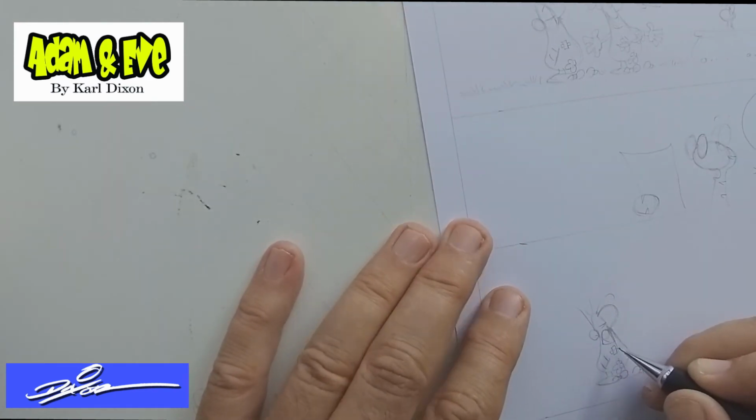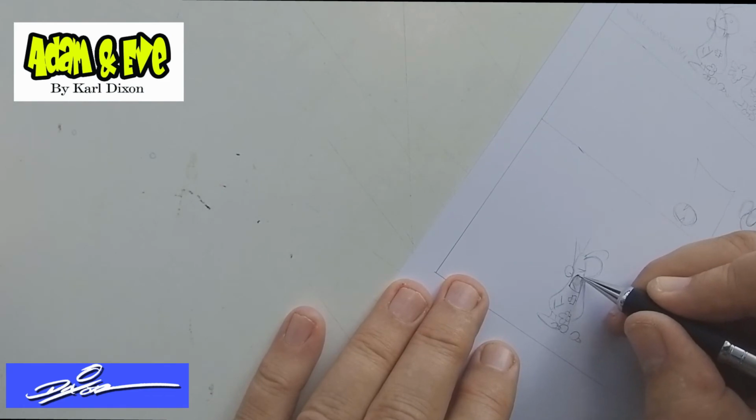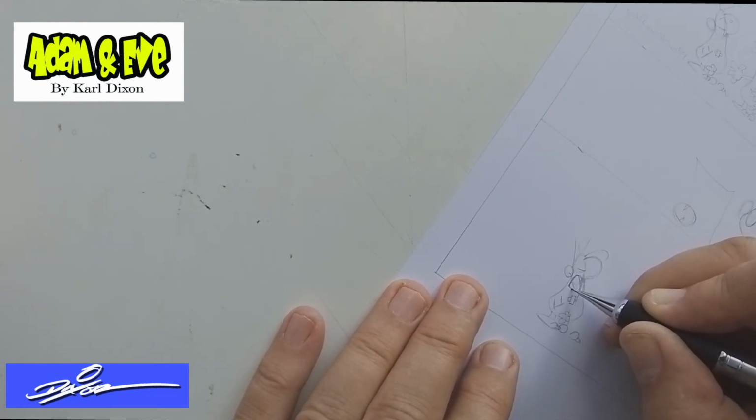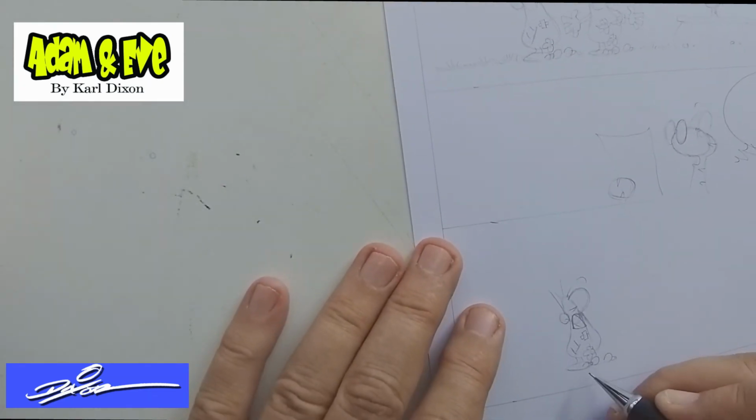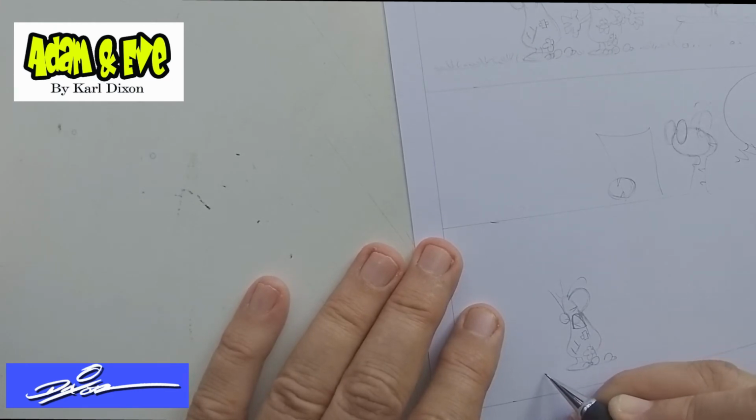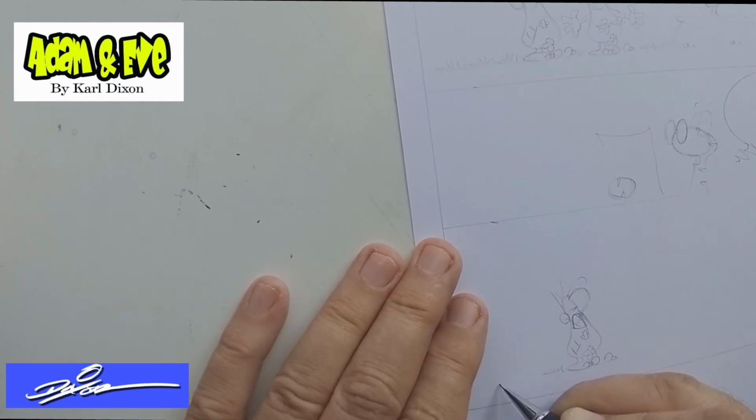It's another thing you do with a cartoon strip. Your readers will tell you what they like, and you start off with your idea and you work in those things that they like, and it just becomes more and more popular. They feel part of the strip. Right, so there we go.